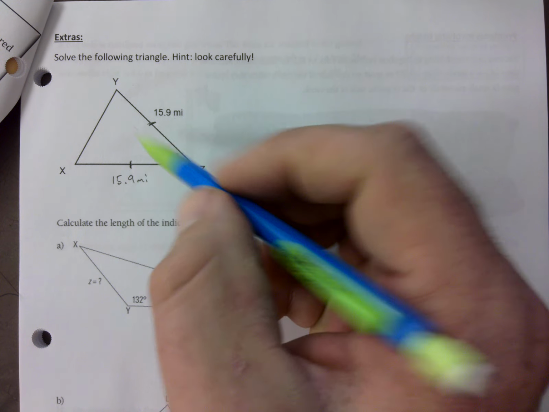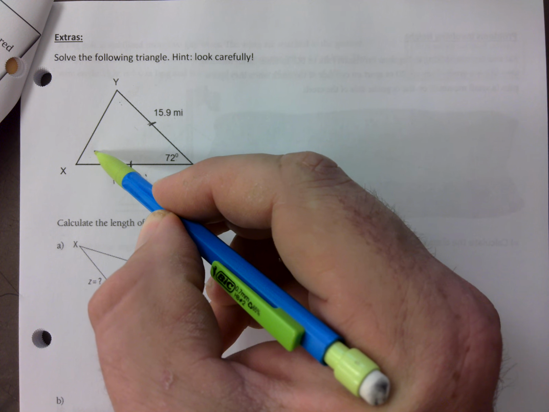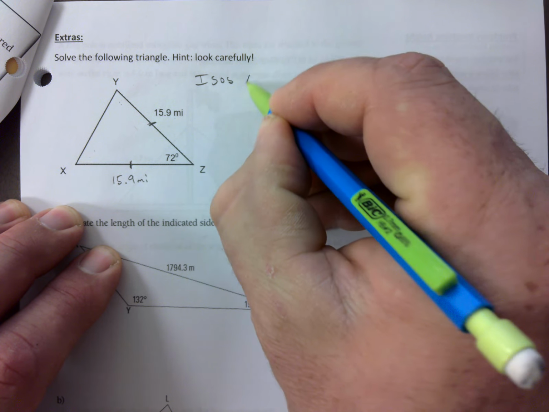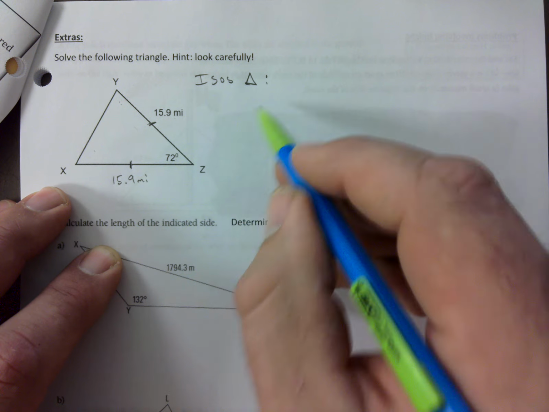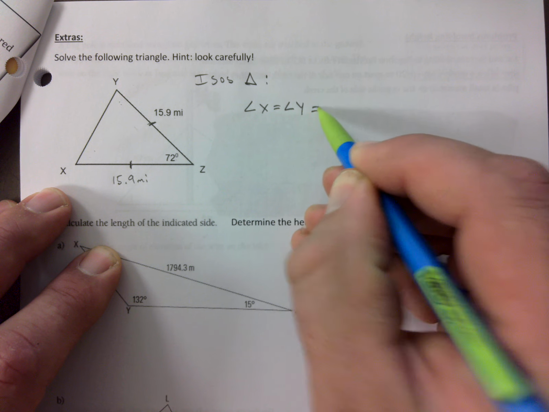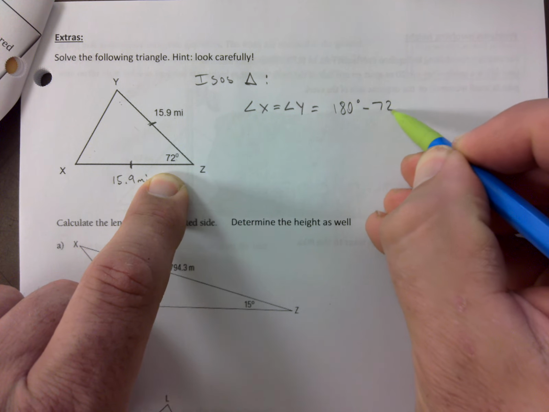We could easily find out these two angles if we wanted to, because we have an isosceles triangle, okay? So to find angle X, which is also the same thing as angle Y, we would simply go 180 minus 72.